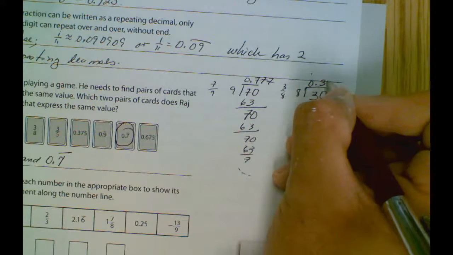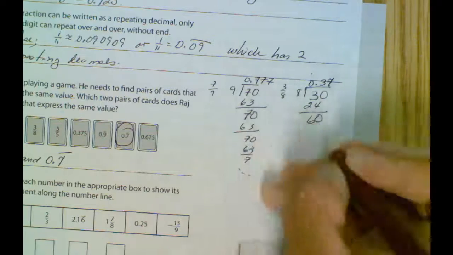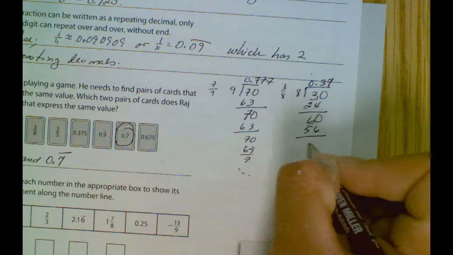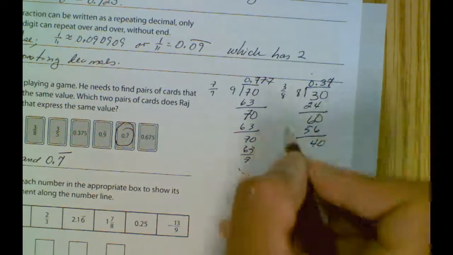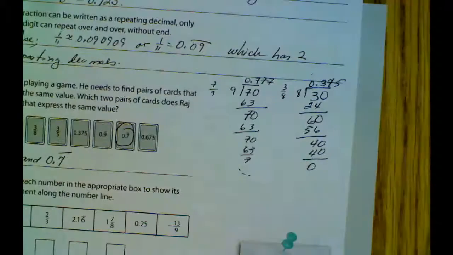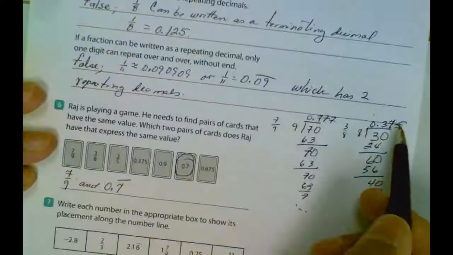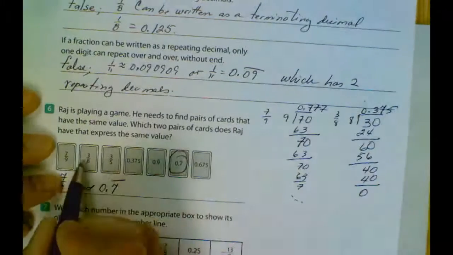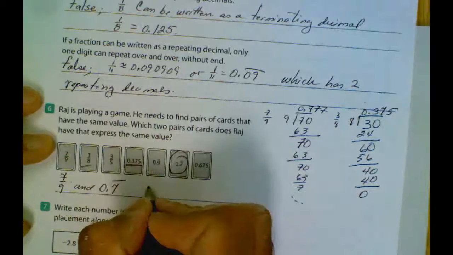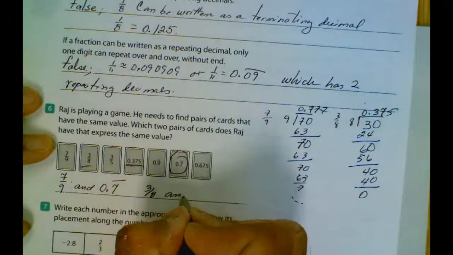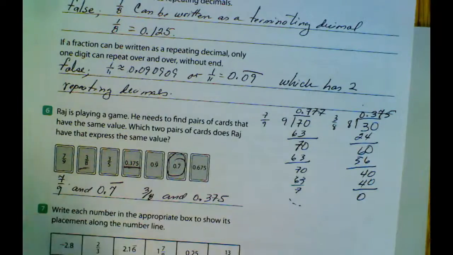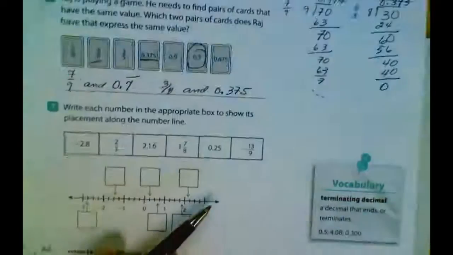In this case it's 7. 7 times 8 is 56. Okay, so we have 4 and 0. Which number multiplied by 8 will give you 40? So it's 5. Remainder, 0. So that one is a terminating decimal. So I just did 3 over 8, which is 0.375. They only asked me for 2. I'm giving 2. So that's it.